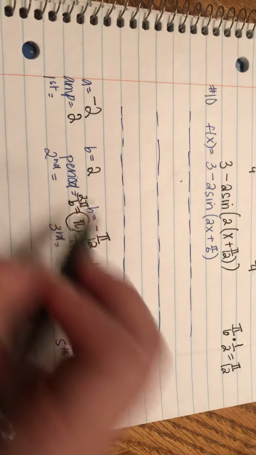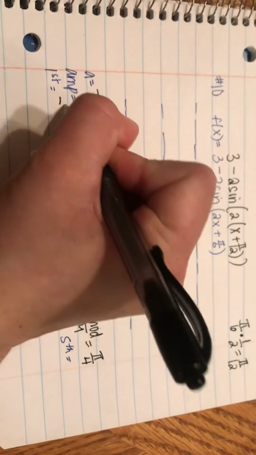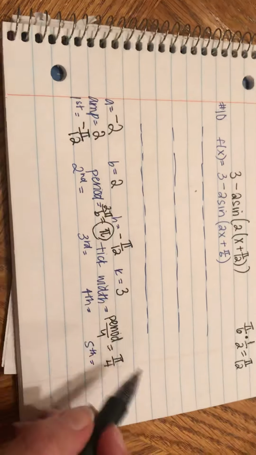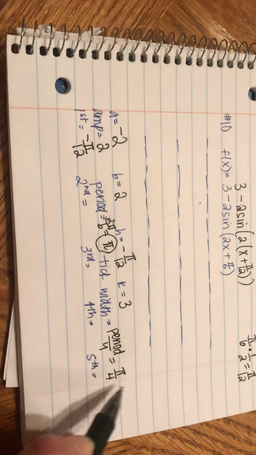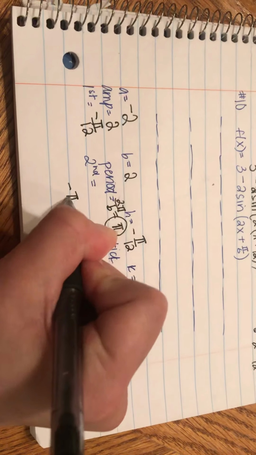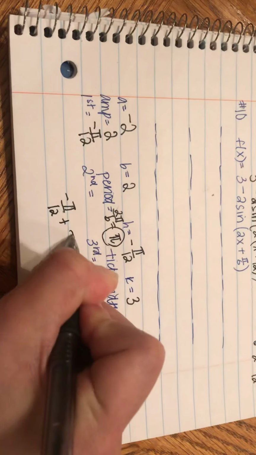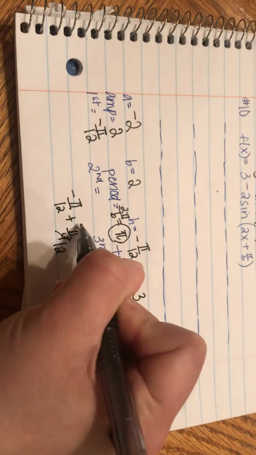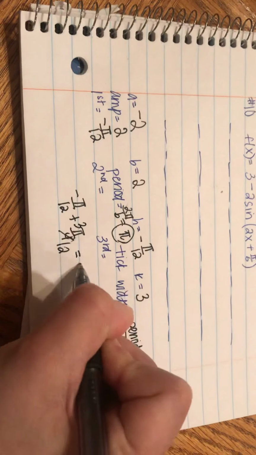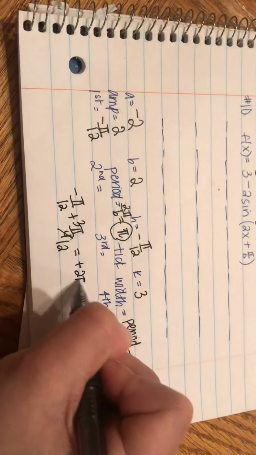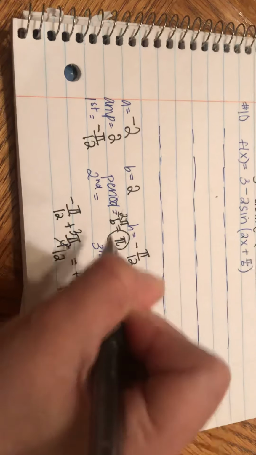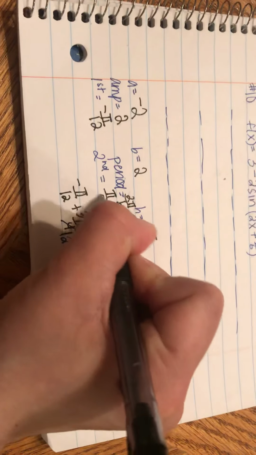The first tick mark is always your h value, which is -pi over 12. Then we're going to add the tick width, which is pi over 4. So -pi over 12 plus pi over 4. Let's get a common denominator. That's 12 times 3. That's going to be positive, sorry, 2 pi over 12, which is pi over 6. So this one's pi over 6.